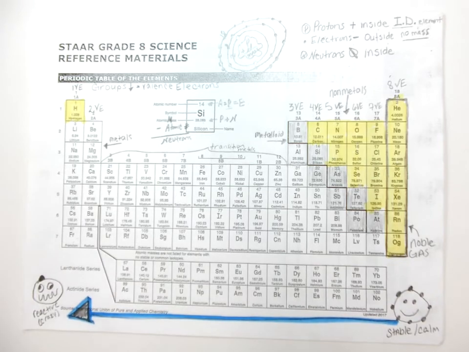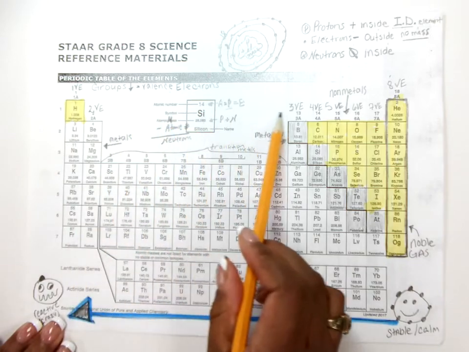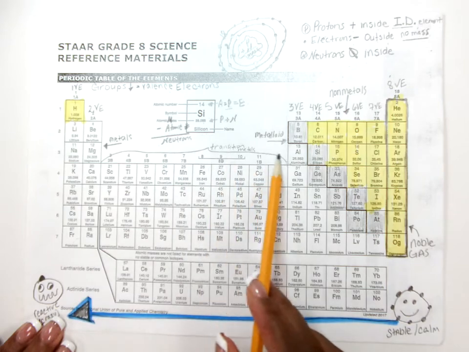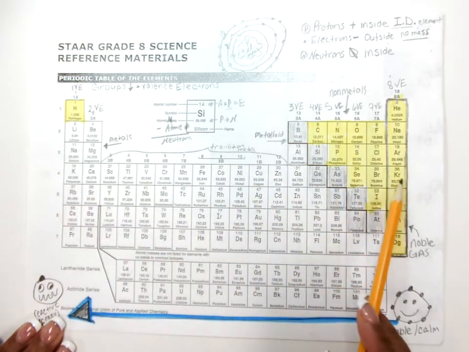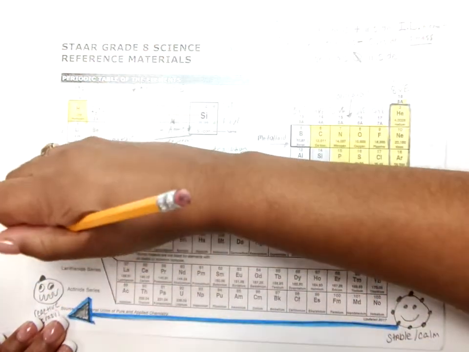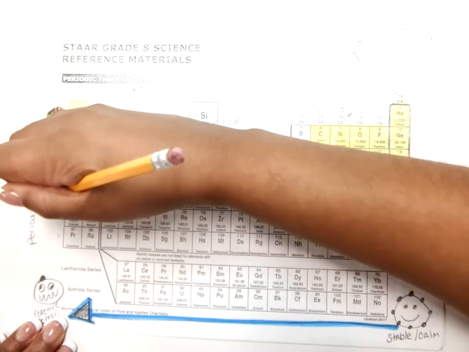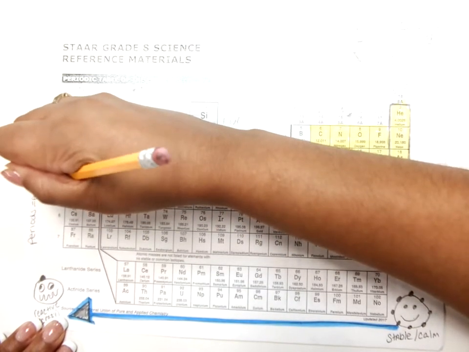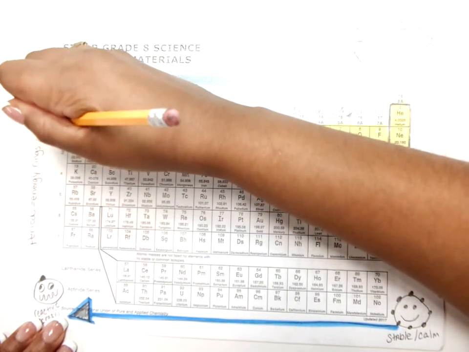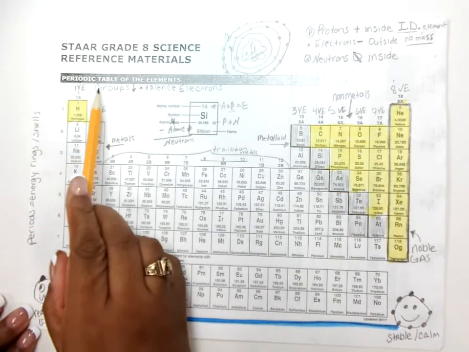Now let's move on to periods. So this way, all of these have the same rings, energy rings or shells, whatever you want to call them. So let's write this sideways. So periods equals energy rings, shells. So if you're drawing a model, you're going to definitely need this and you're going to definitely need that.